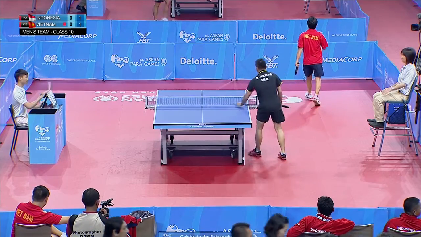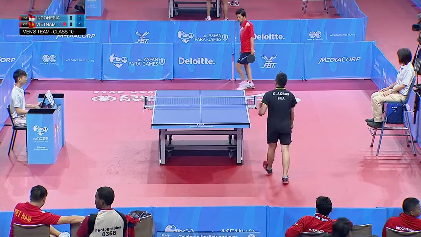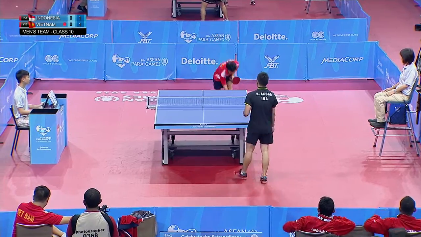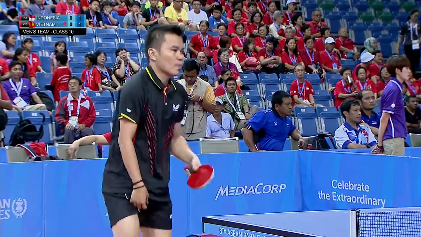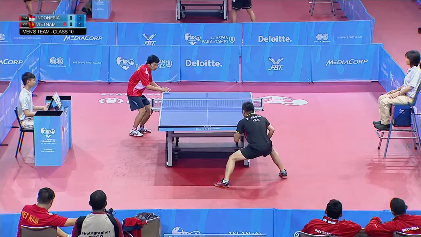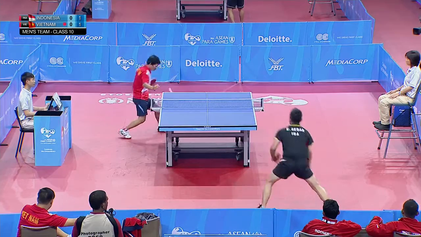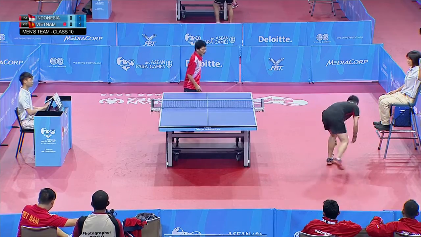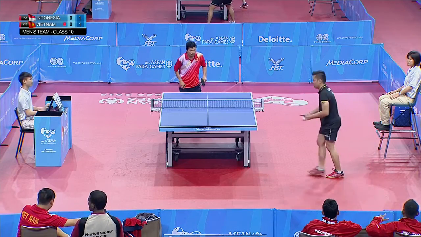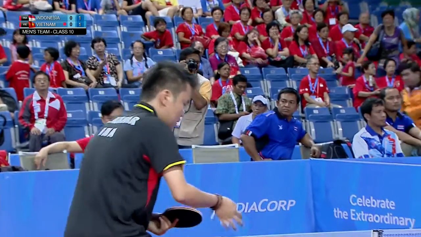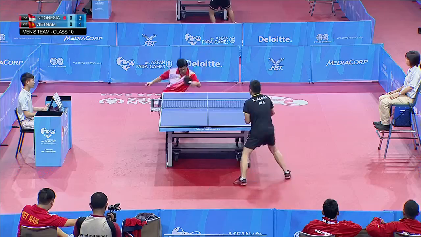What a good rally. Really, really good rally. Excellent for 1-all. Akbar comes up with a sensational shot down the line after some good defence as well. 1-all. It's 3-1 at the moment, actually. That score was a little bit slow. There you go.